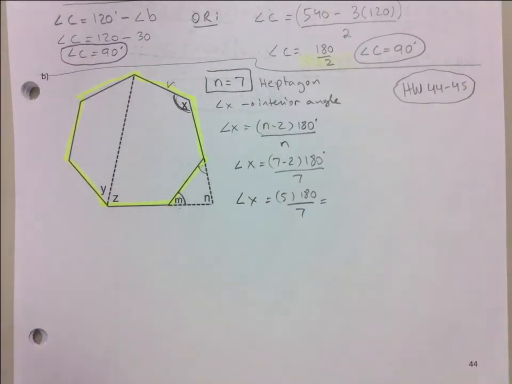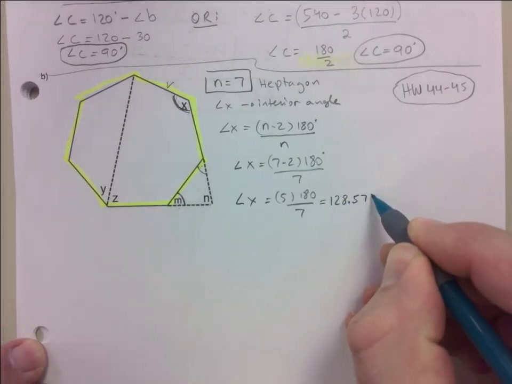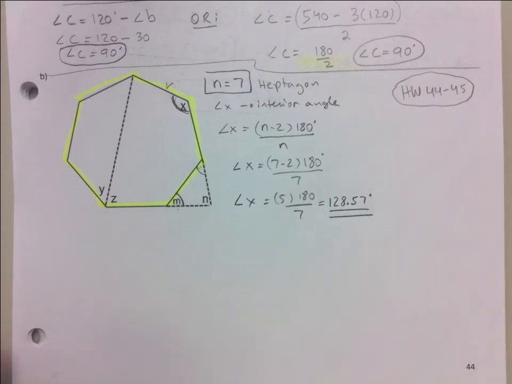I don't have my key in front of me right now. It's a decimal, right? 128.57. This is important, so I'm going to give that a color.